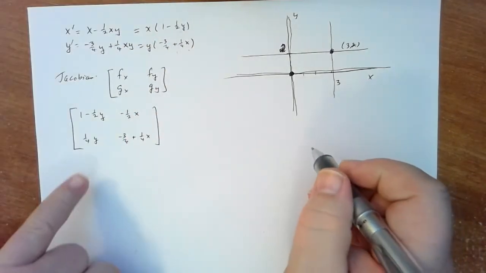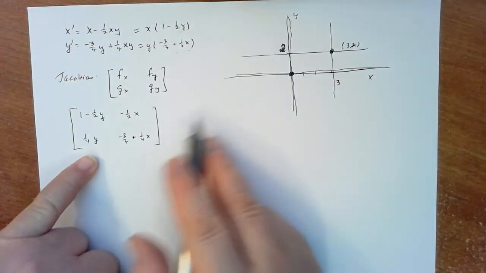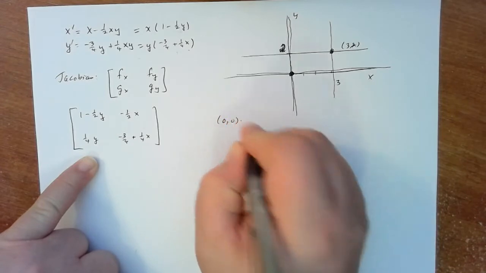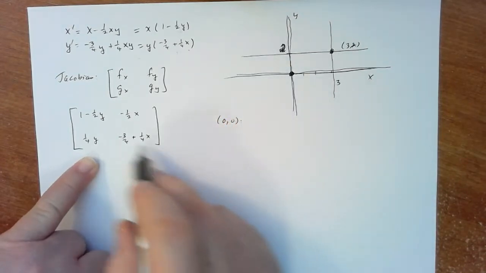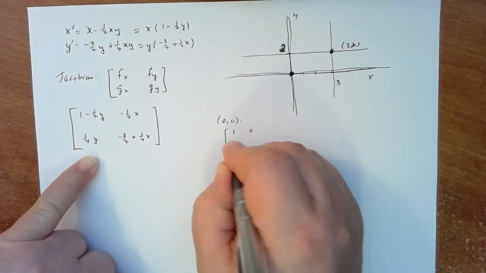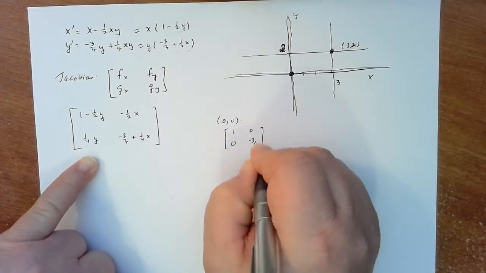Good. And so then we analyze this matrix at each of our equilibrium solutions, and it's nice that we only have 2. At 0, 0, our matrix becomes 1, 0, 0, minus 3/4.